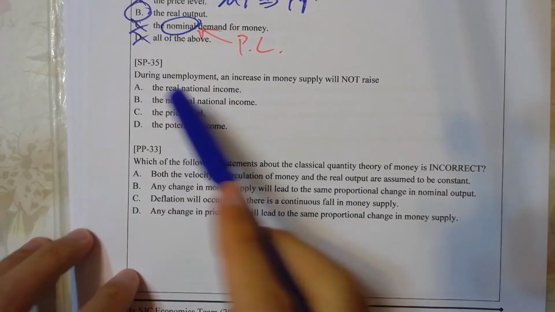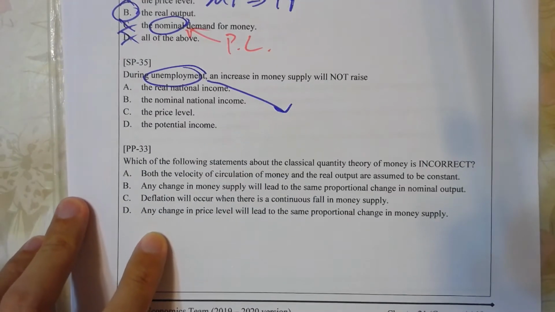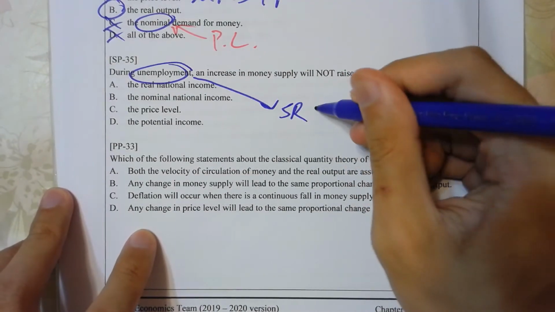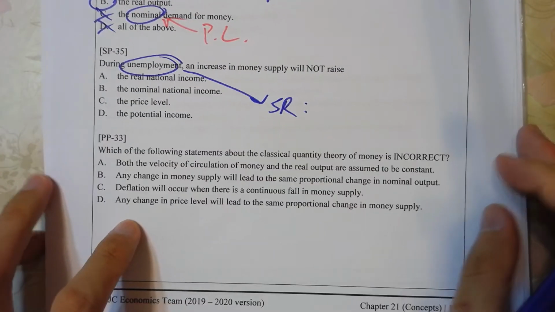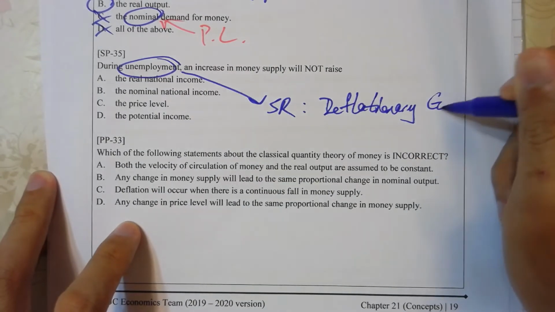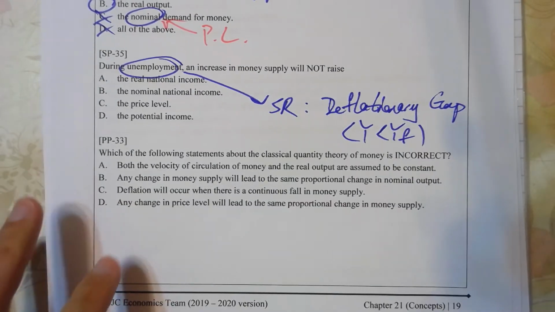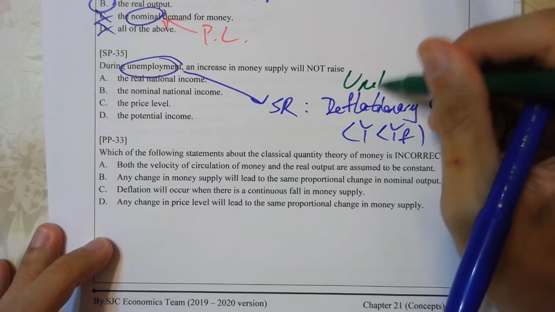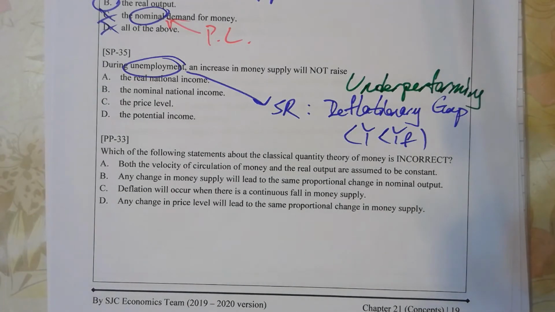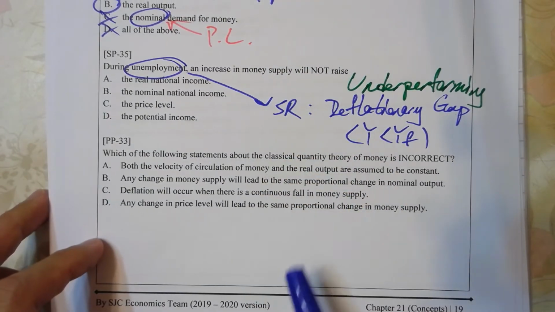Now, sample paper. During unemployment. Here we need to do some translation. What does unemployment mean? When we are having unemployment, using our ADAS concept, we are talking about a short run situation. Why? Because unemployment would imply there is a deflationary gap. Do you remember? Deflationary gap meaning Y is smaller than YF. Or in my video, I actually call it underperforming. Now, when it's underperforming, an increase in money supply will not raise something. Short run.